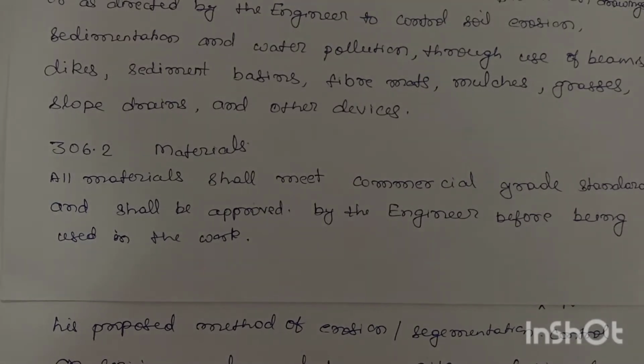306.2 Materials. All materials shall meet commercial grade standards and shall be approved by the Engineer before being used in the work.